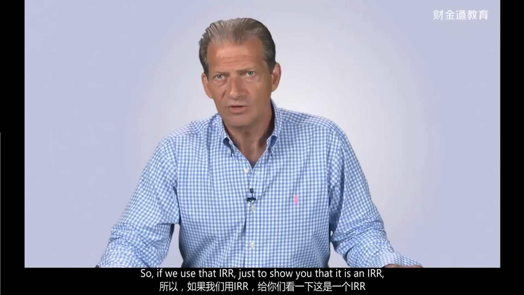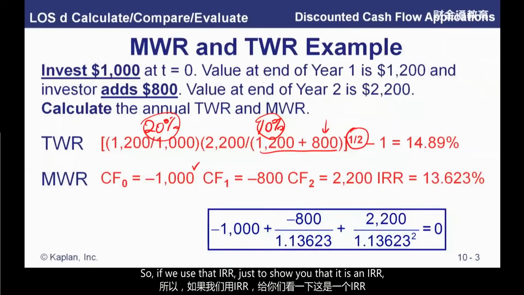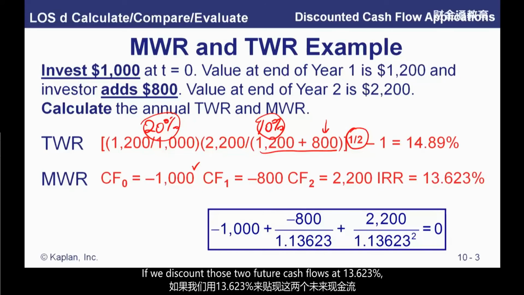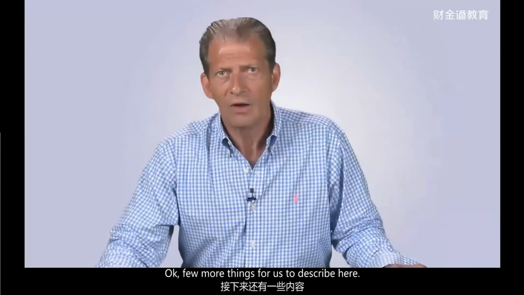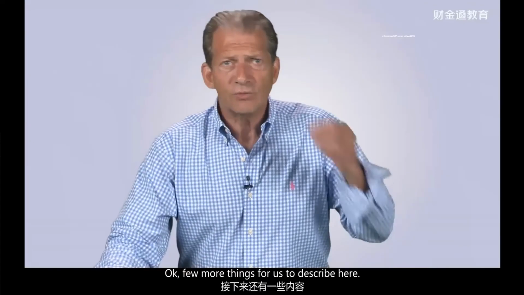So if we use that IRR, just to show you that it is an IRR, if we discounted those two future cash flows at 13.623%, then the present value of those two cash flows is just equal to that initial minus 1,000. Okay, a few more things for us to describe here.